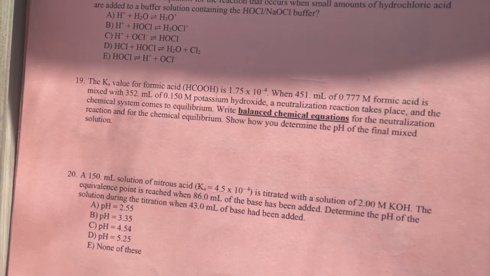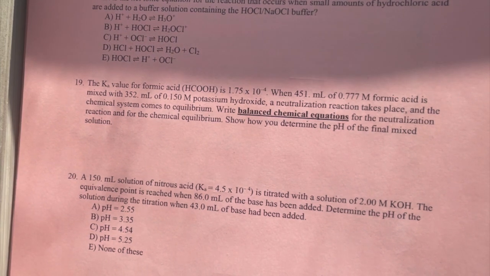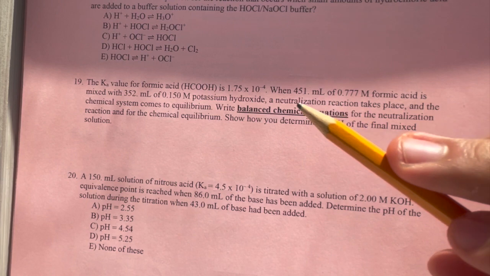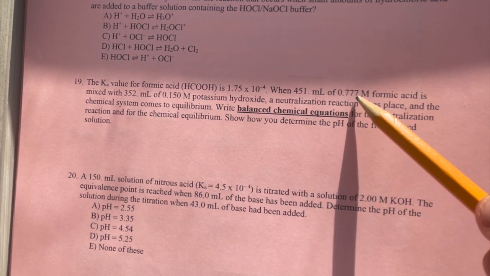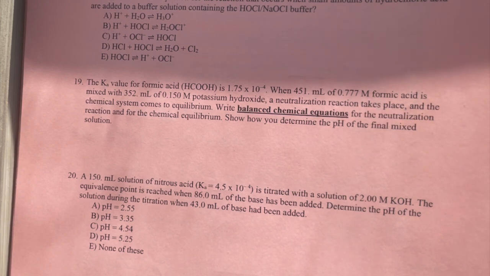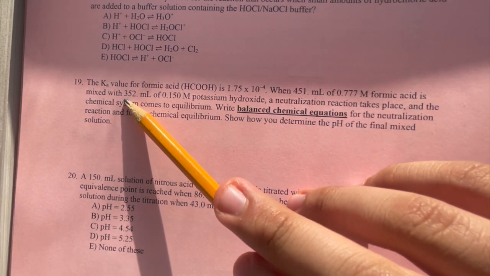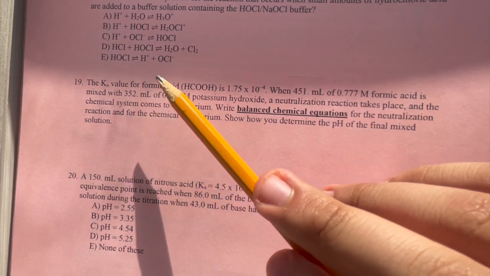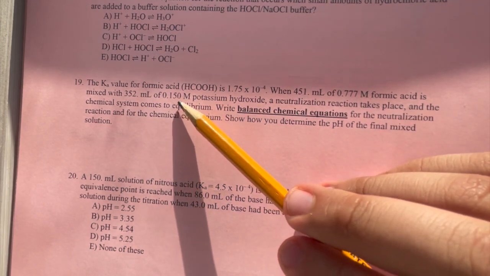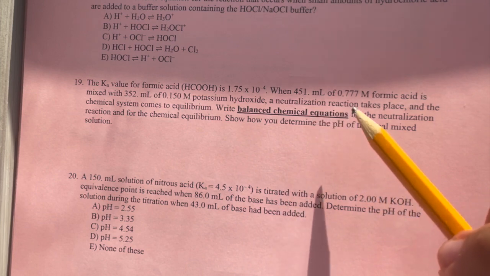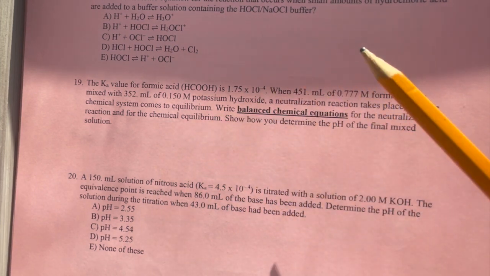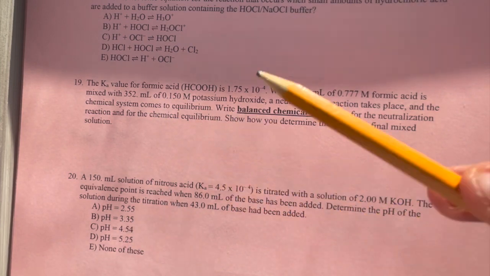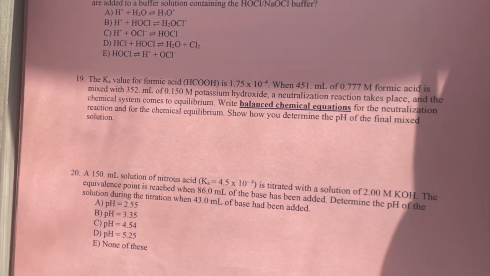Okay. Over number 19. So 19 says the Ka value for formic acid is 1.75 times 10 to the negative 4. When 451 mL of 0.777 molar formic acid is mixed with 352 mL of 0.150 molar potassium hydroxide, and a neutralization reaction occurs, and the chemical system comes to equilibrium. Write a balanced equation, and then show how you determine pH.